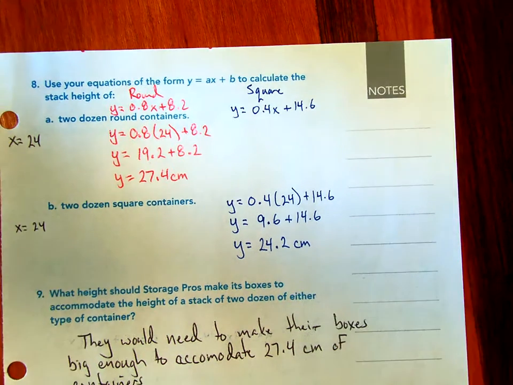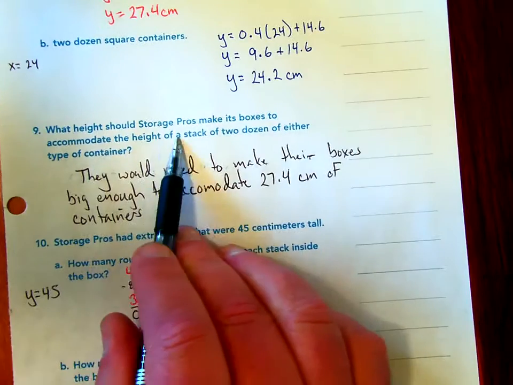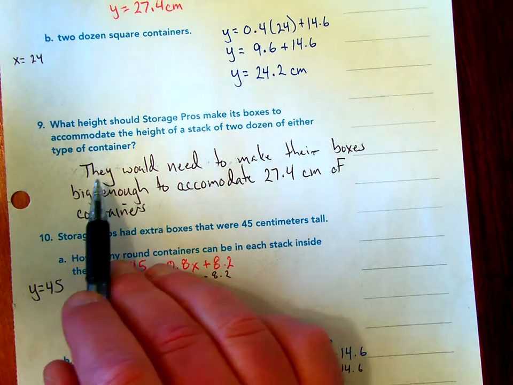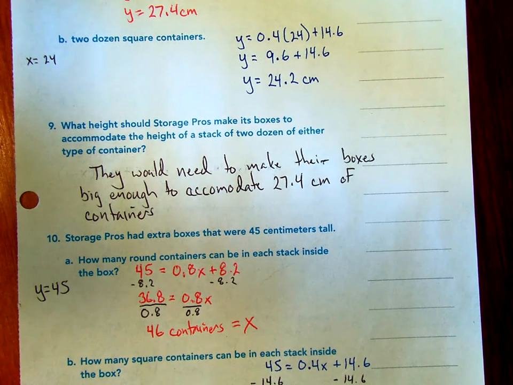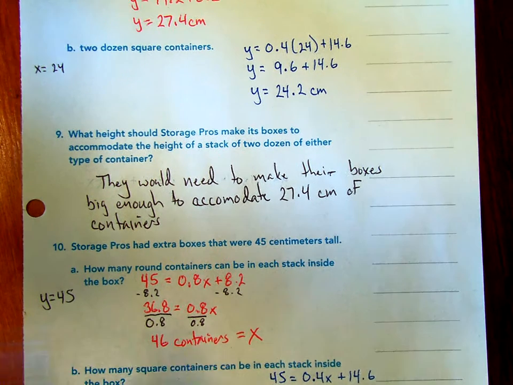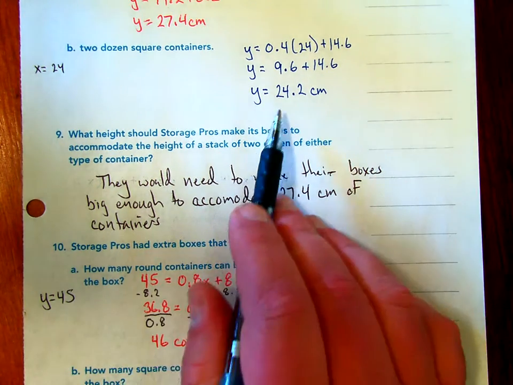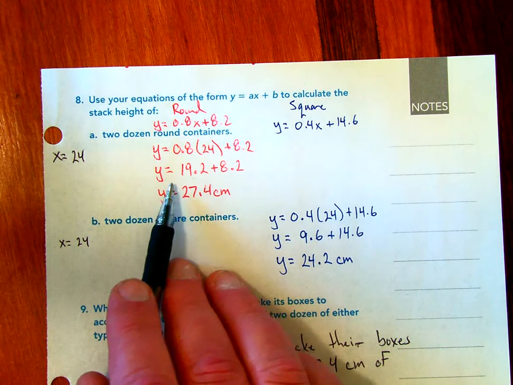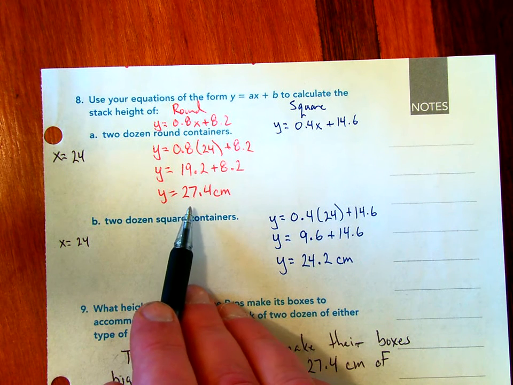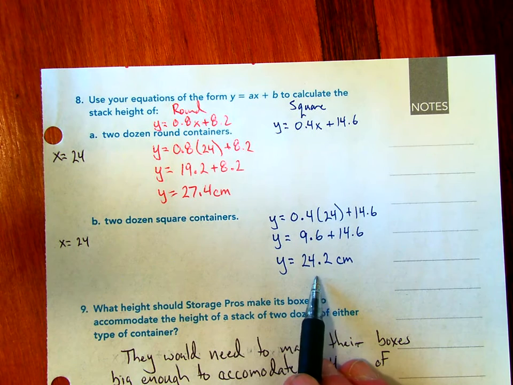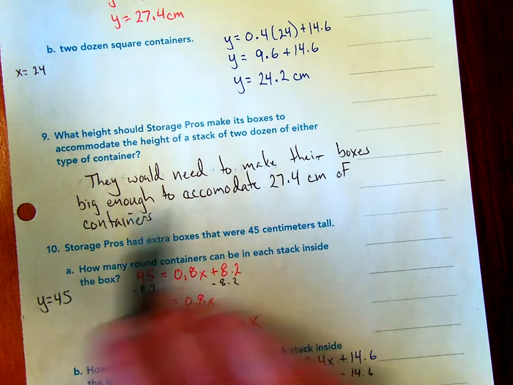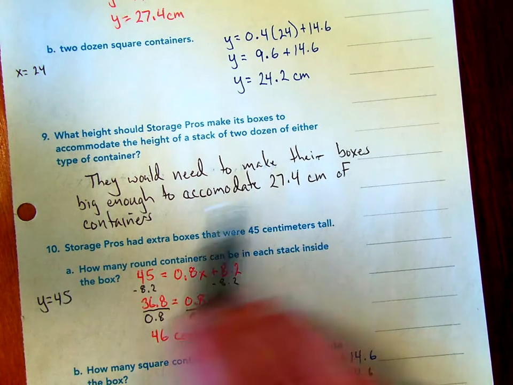What height should Storage Pros make its boxes to accommodate the height of a stack of 2 dozen of either type of container? So you only want one box, and you want it to be able to hold the containers that are taller. So if you're talking 2 dozen, which of these is taller? Well, the round containers. So the box has to be able to accommodate this height. If it can accommodate 27.4 centimeters, it will accommodate 24.2 with just a few centimeters left over. So they would need to make their boxes big enough to accommodate 27.4 centimeters of containers, so the round containers.